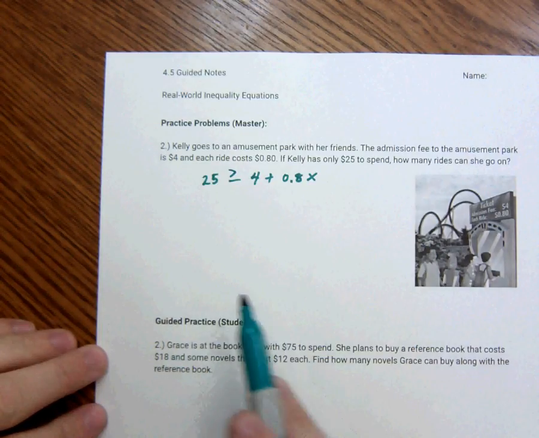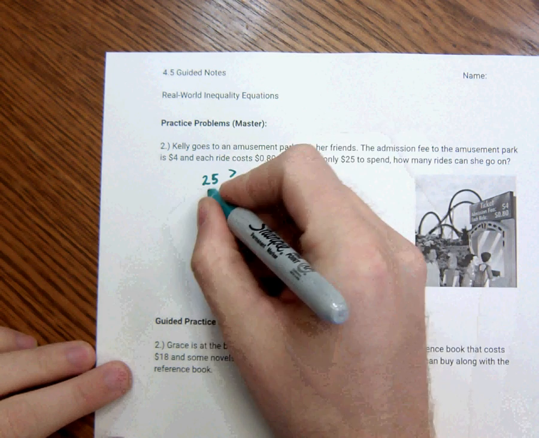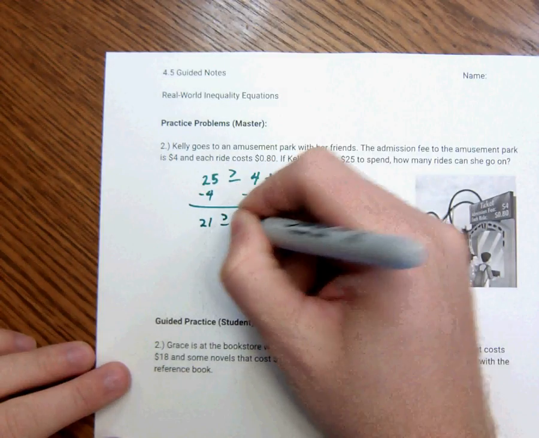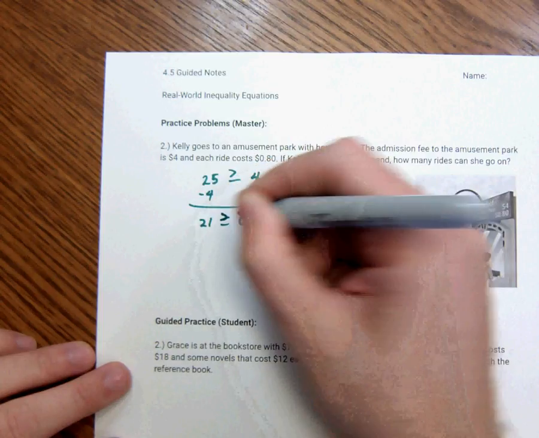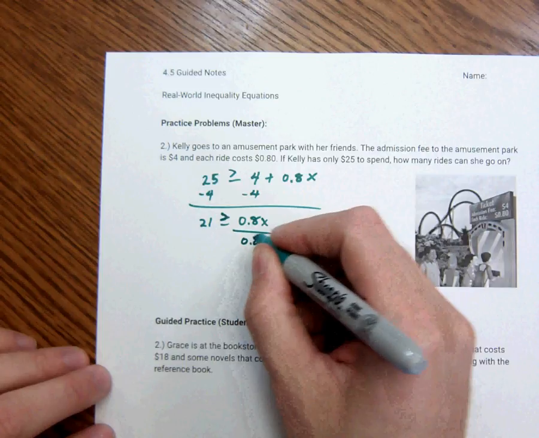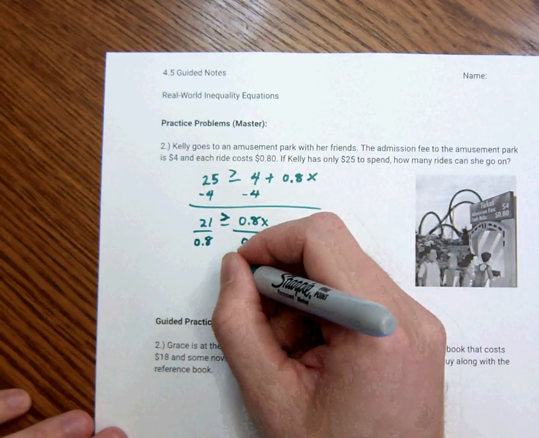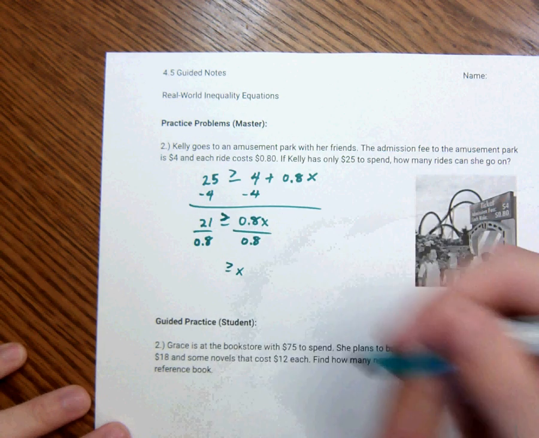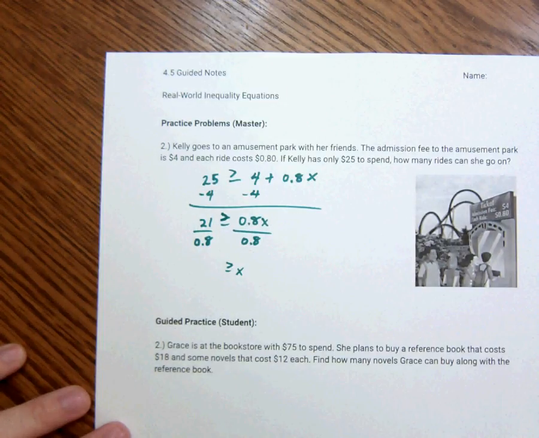Sorry. Unicorn. I can solve. So let's subtract 4 from both sides. So this side becomes 21. 21 is greater than or equal to 0.8x. To get x alone here, let's divide by 0.8. Okay, and I've already done this, but via use of a calculator. 21 divided by 0.8 is actually 26.25, I believe.